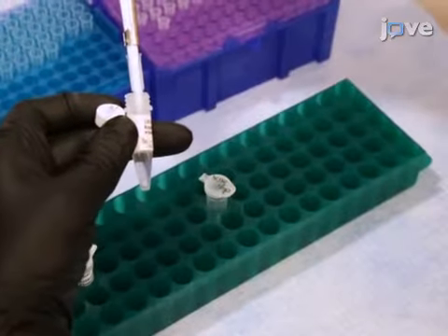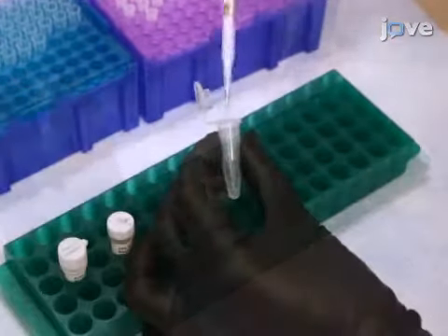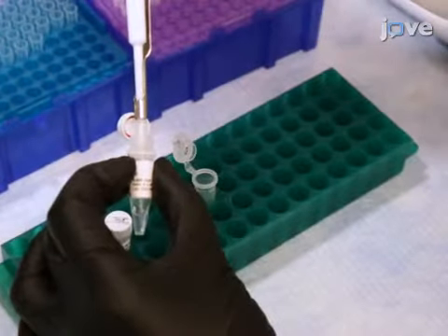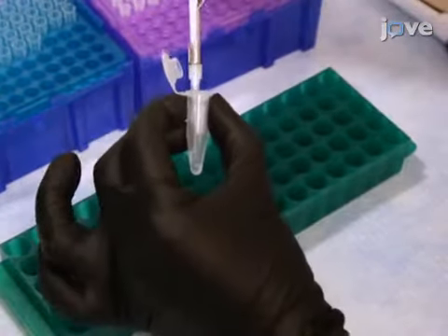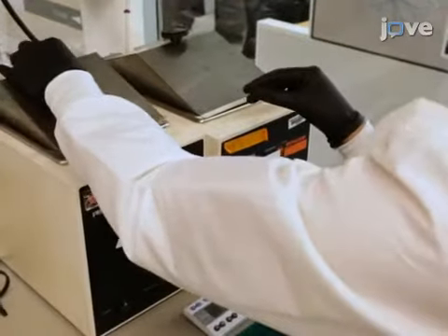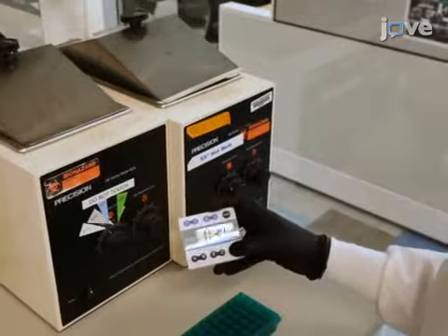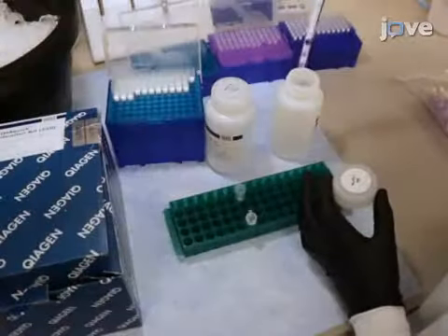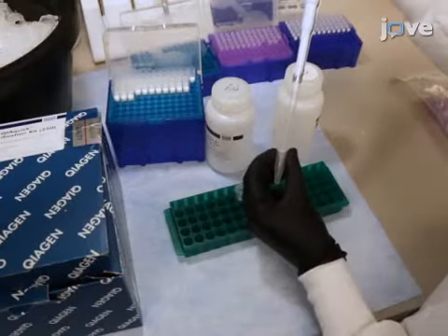To dephosphorylate the cut backbone, add 7 microliters of phosphatase reaction buffer and 2 microliters of phosphatase enzyme to the digested vector. Then, incubate the mixture at 37 degrees Celsius for 30 minutes. Purify the already cut and dephosphorylated backbone using a commercial kit.